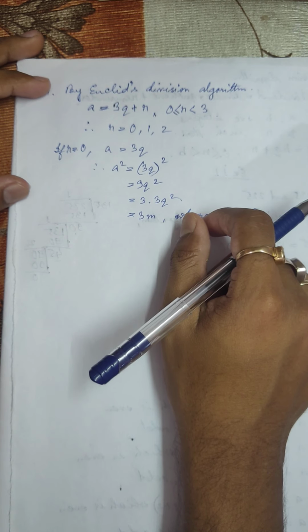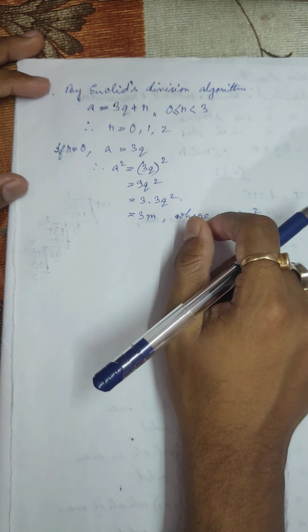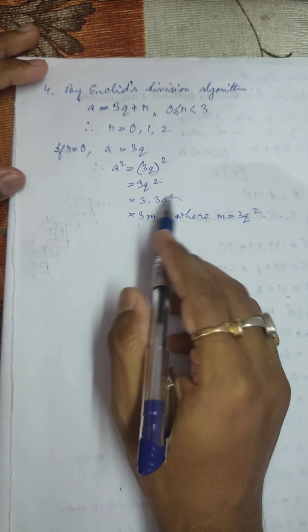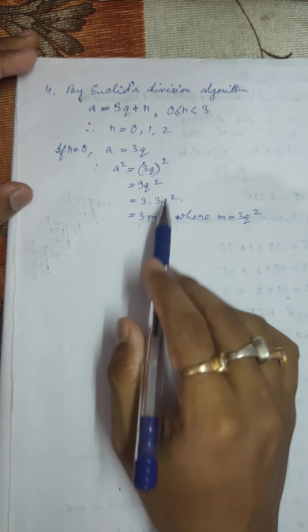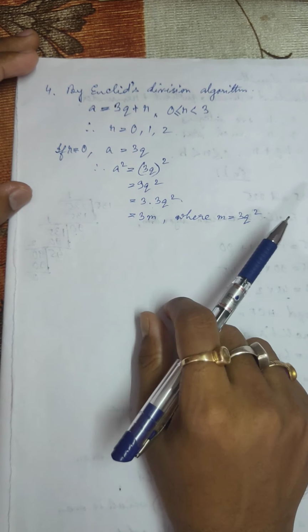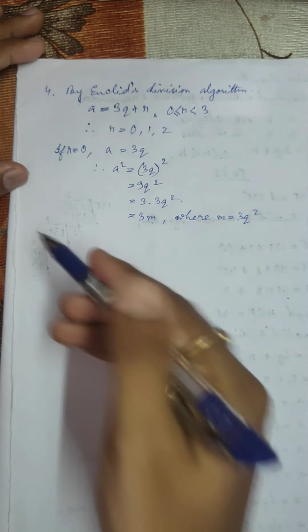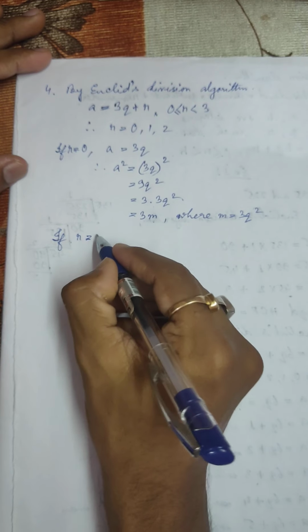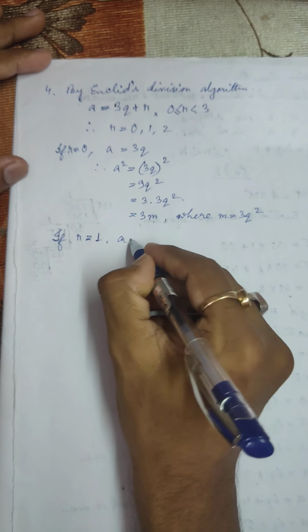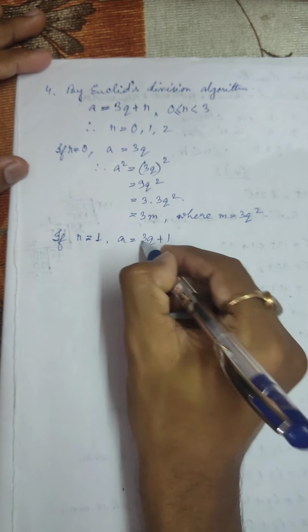It is some integer, as given in the question. So this is also an integer, already defined in Euclid's division algorithm. So in place of 3q square we can write another integer m.